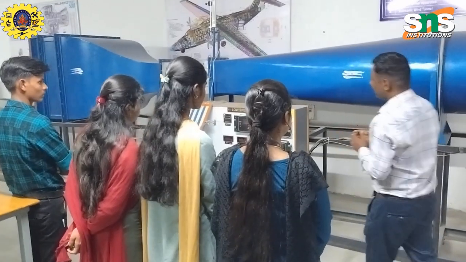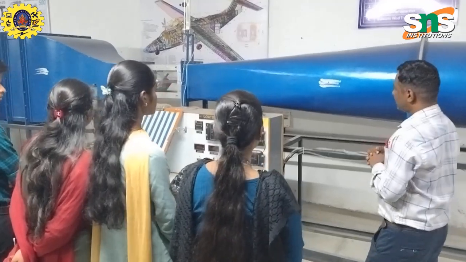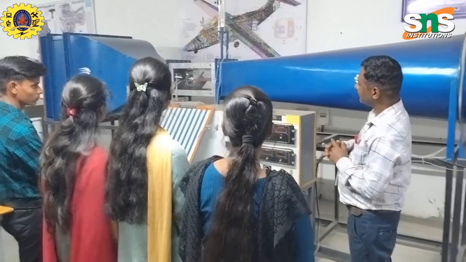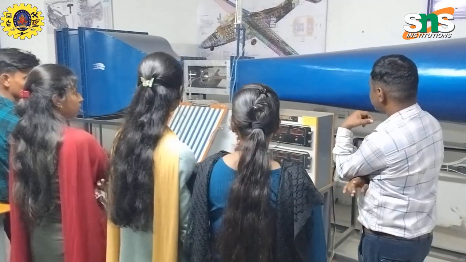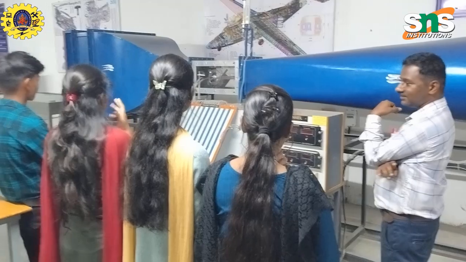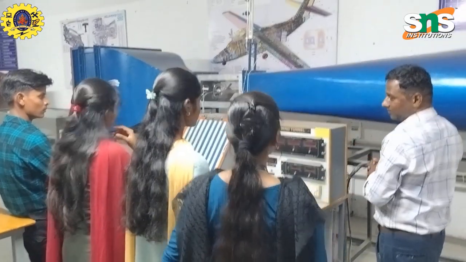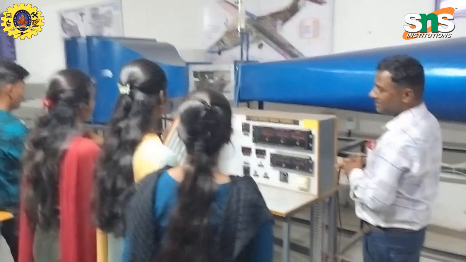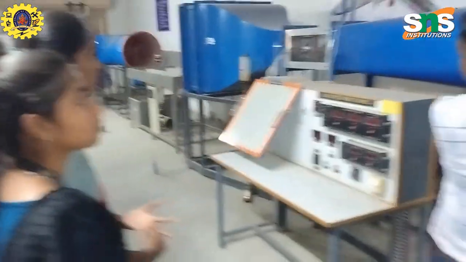You have a convergence section and a divergence section. There it starts with the convergence. There is the convergent section. Next you have the test section. It's uniform, a rectangular section. The model should be placed in the test section itself. Here it is divergent.